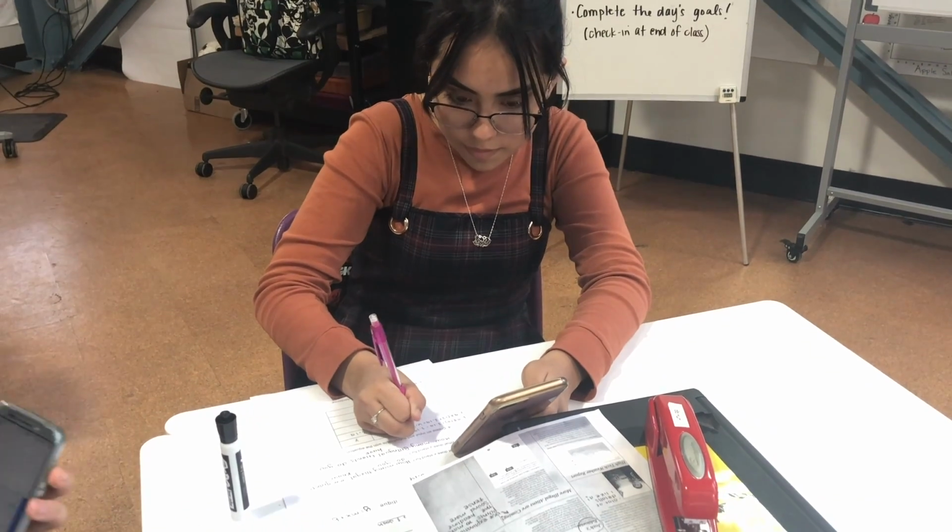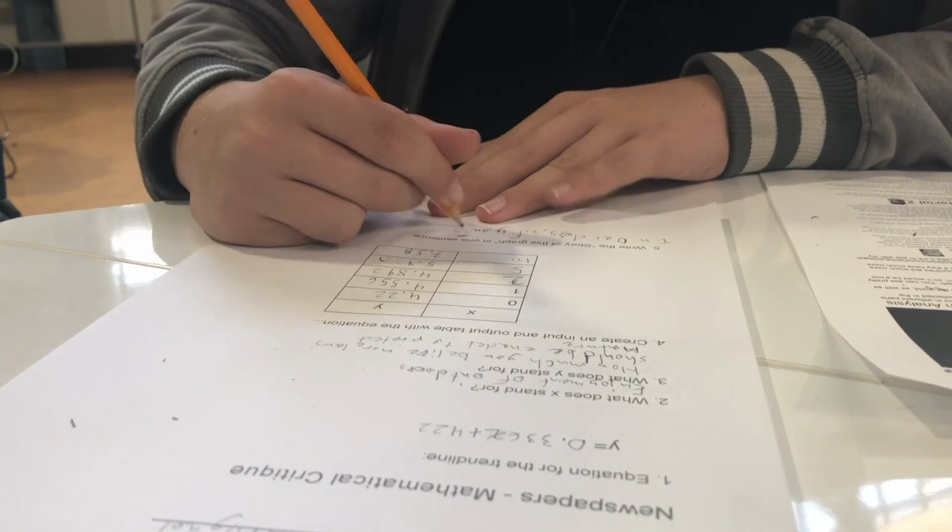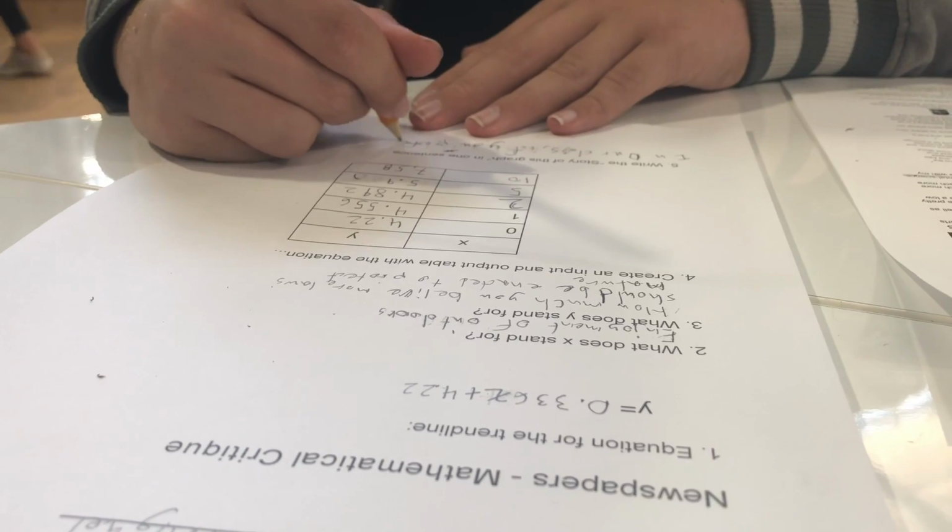For example, one group's X variable was how frequently have you experienced racism at school, and their Y value was how big of a problem do you think racism is. And the trend line showed a definite positive correlation, that the more students had experienced racism, the bigger of a problem they thought it was.